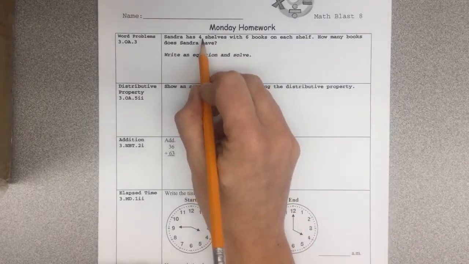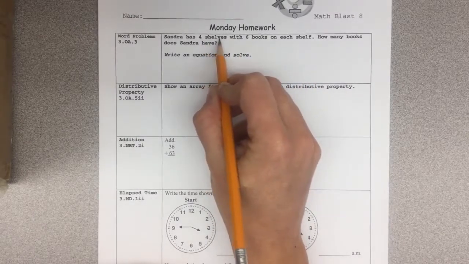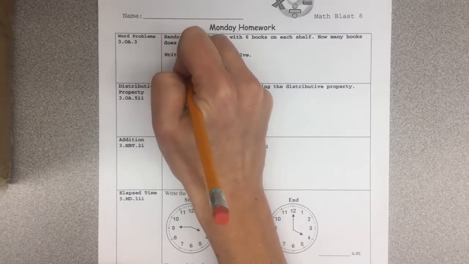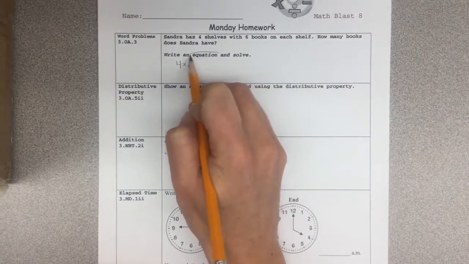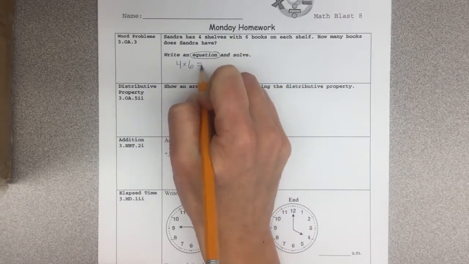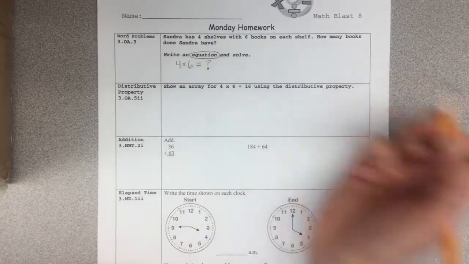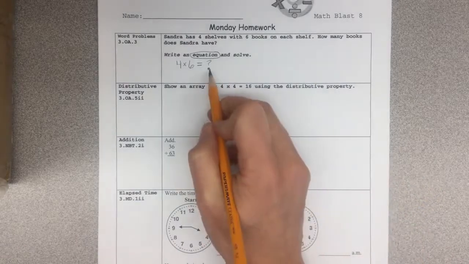Well, I see that there are 4 shelves with 6 books, so I'm going to think of this as 4 rows of 6. I know that my multiplication sentence for this can be 4 times 6. Because I need to write an equation, I need a relation symbol here. So I want to tell what 4 times 6 is equal to. And I'll put a question mark here until I figure out my answer. Now I can solve for the question mark.